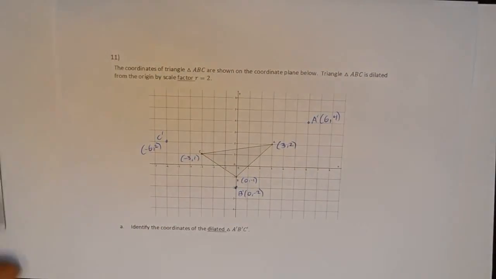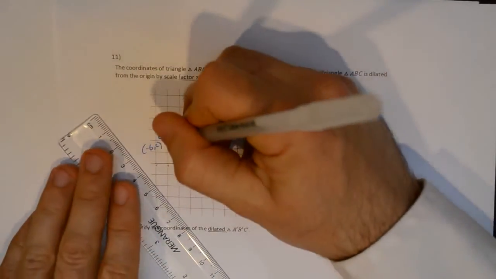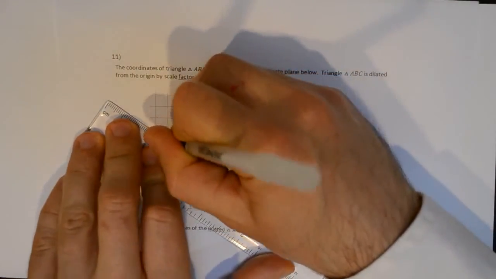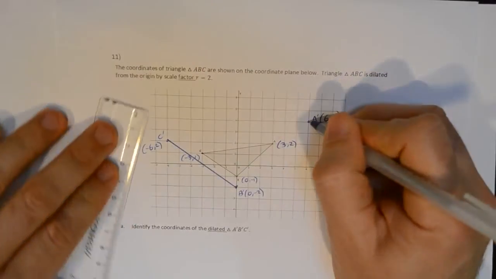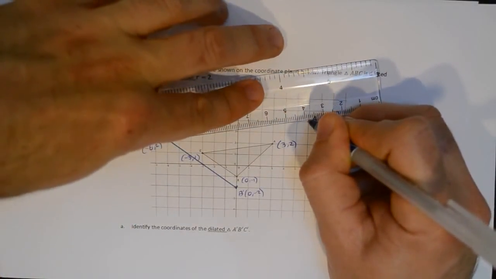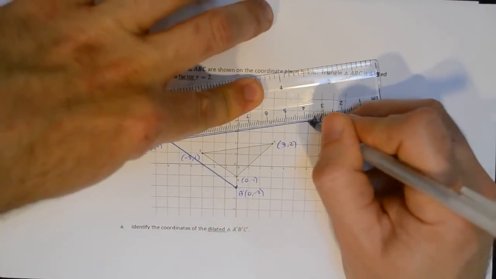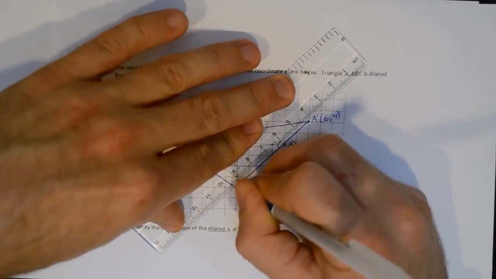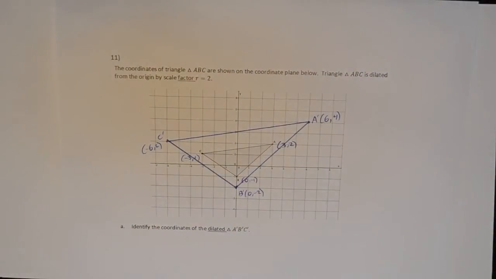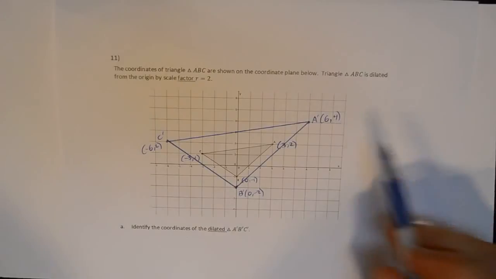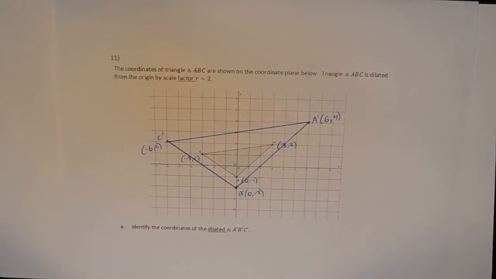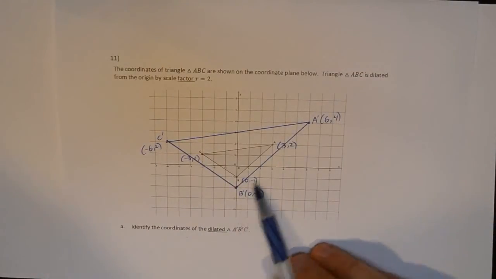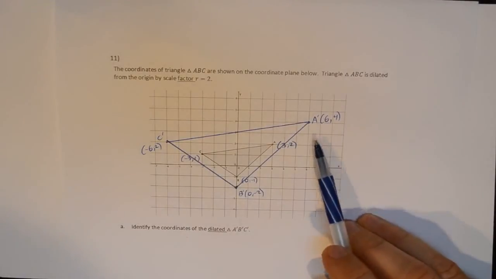All right, if I get my little straight edge here, I can connect those dots to give us a picture of the triangle. Now, when we dilate the triangle by a scale factor of 2, all the sides should be twice as long. However, and this is going to become important later in the question, you may notice that this new triangle looks more than twice as big as the original. And that's because the area has actually been multiplied by 4.